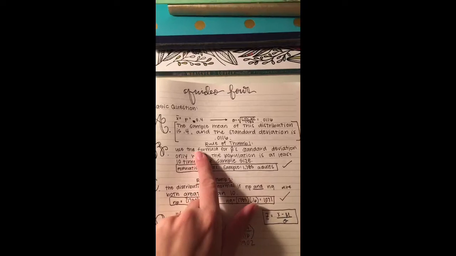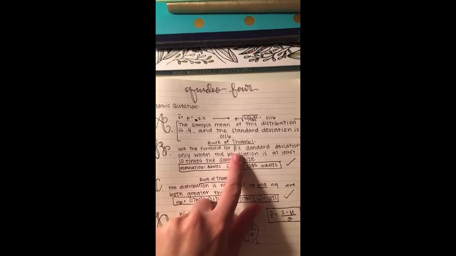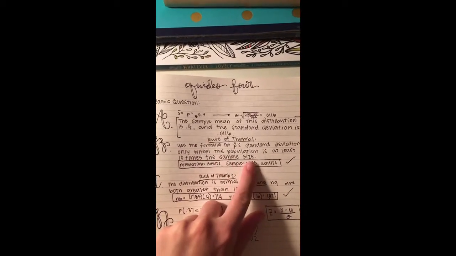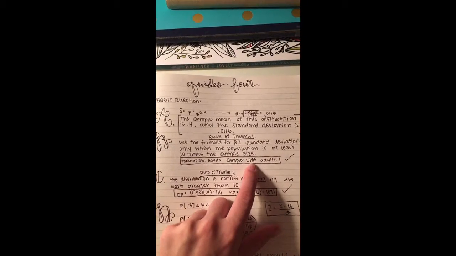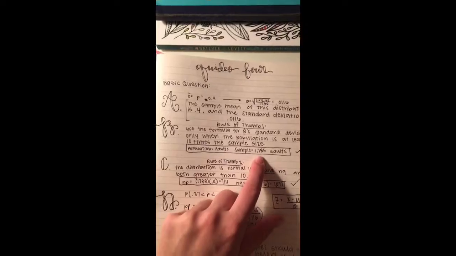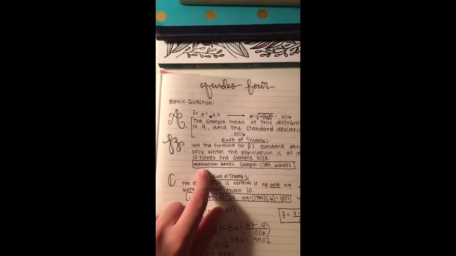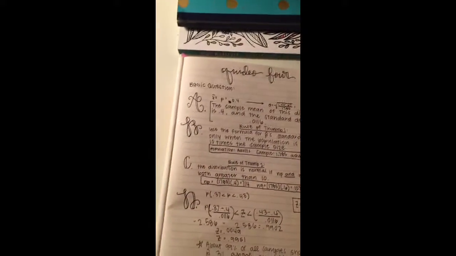Okay, then we have part B, which says, explain why you can use the formula for standard deviation of p hat in this setting using rule of thumb 1. Right here I wrote down rule of thumb 1: use the formula for p hat standard deviation only when the population size is at least 10 times the sample size. Our sample was the 1,785 adults that responded, but the population was all adults, whether in the U.S. or in the world.